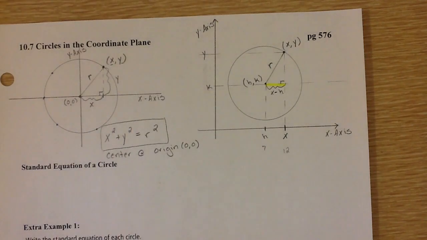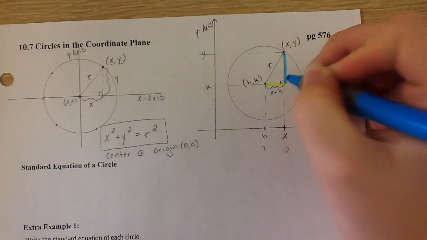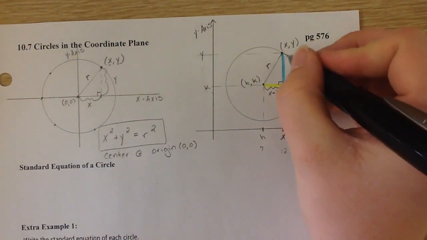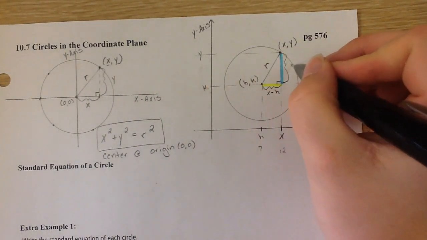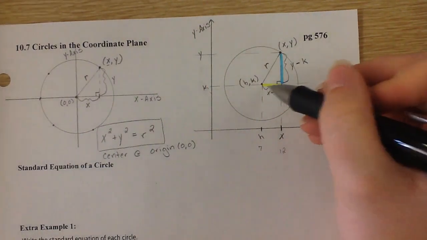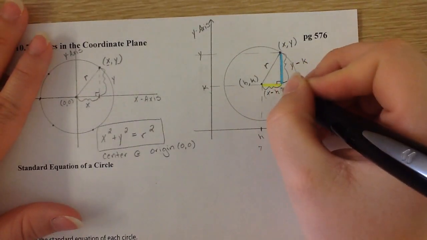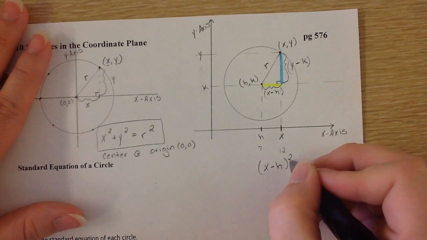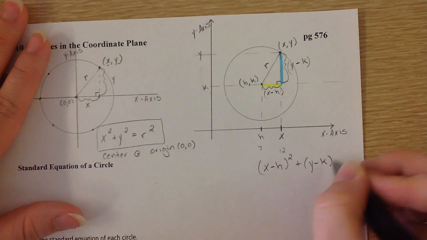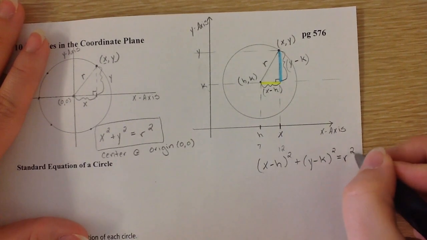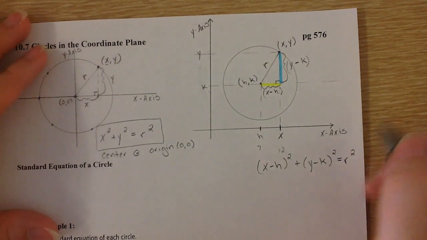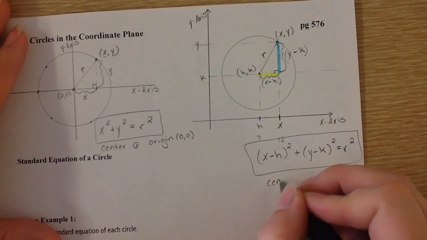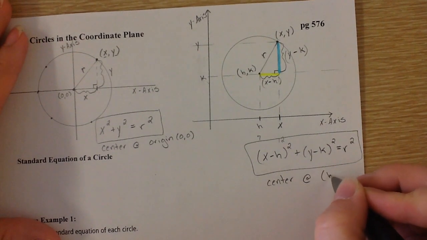Now we'll do the same thing to find this distance here. I'm looking for the distance from k up here to y. So I'd have to take my y and subtract my k. Now I can use the Pythagorean theorem again: take this thing and square it, this thing and square it, and it has to equal r squared. So x minus h squared plus y minus k squared equals r squared. So here is the equation for a circle.